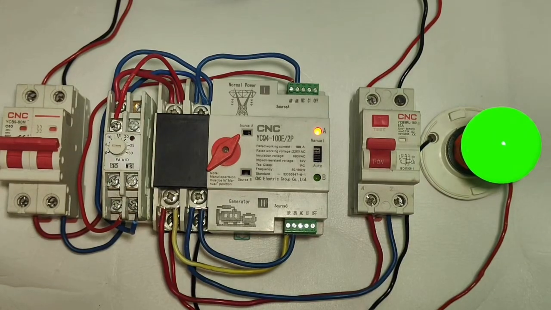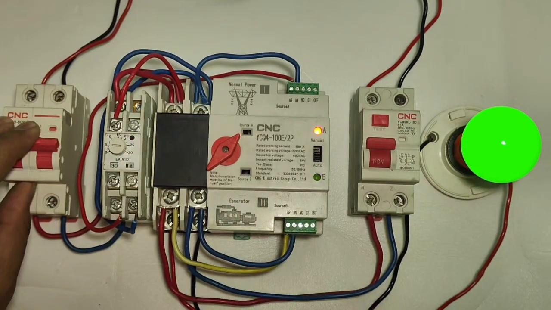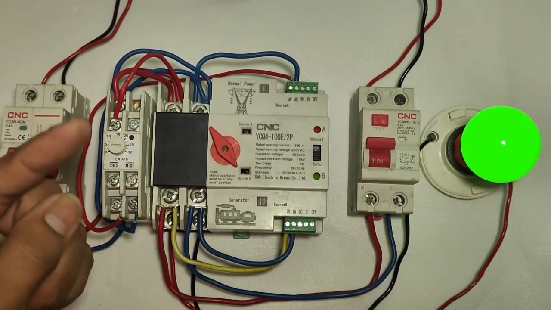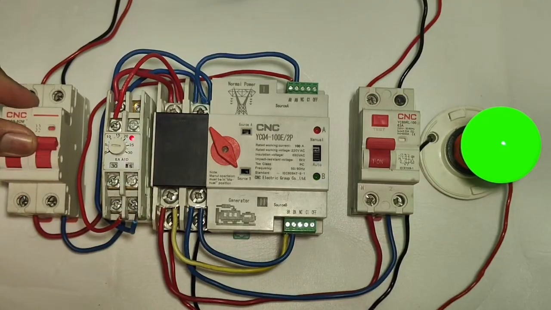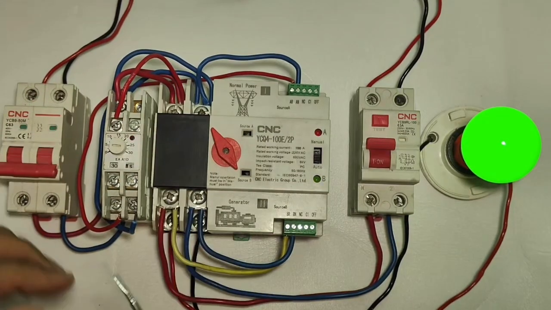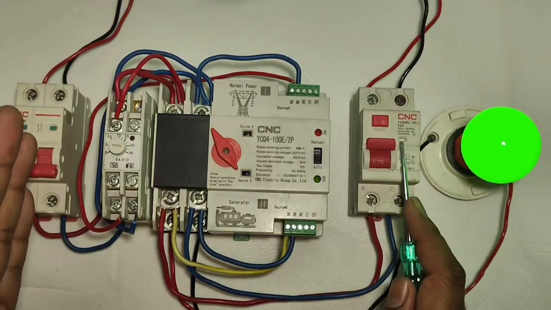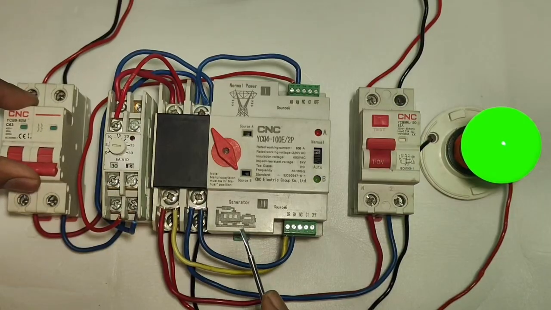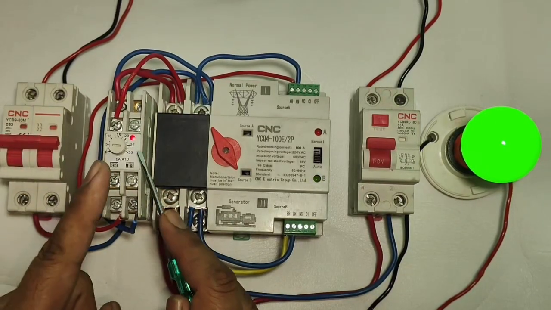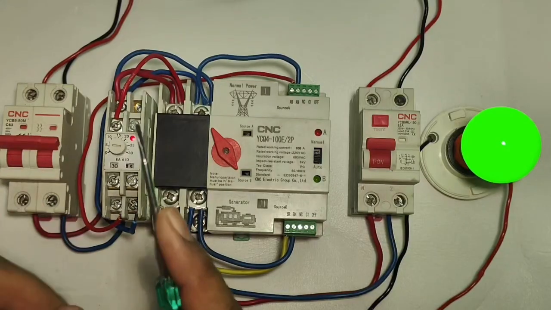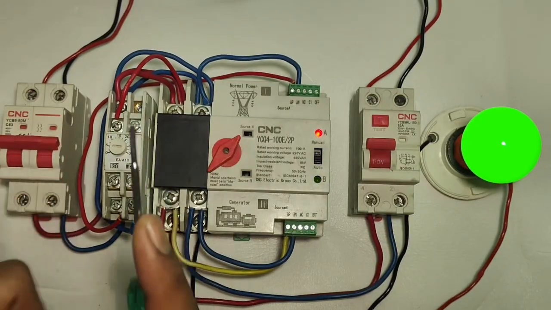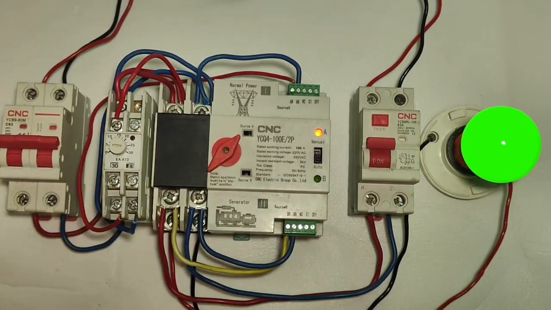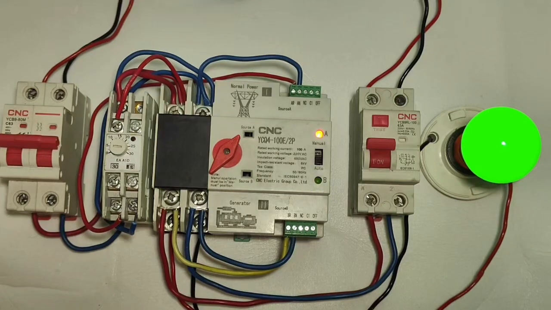Let's see one more time. If the main power supply is off, the load is automatically transferred to the generator power supply. If the main power supply comes again and goes off before the timer delay is completed, switching will not happen, and the load keeps running through the generator power supply. If the main power supply comes and holds for the delay time which you set in the timer, after that switching will happen and the load runs through the main power supply. I hope the concept is clear.